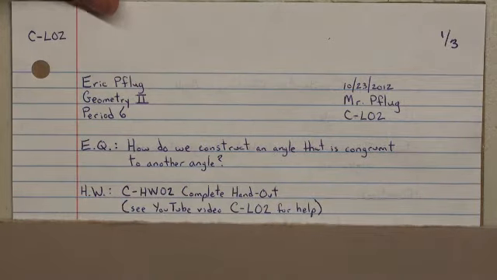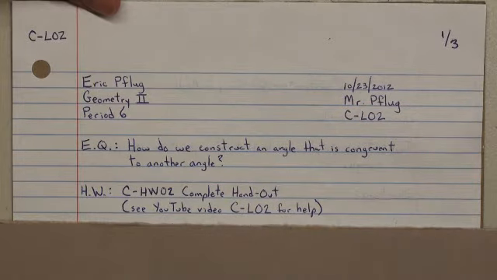The homework is C-HW02. That's construction homework 02. We're going to complete a handout, and if you ever have trouble on that handout, you can always see the YouTube video C-L02 for help.